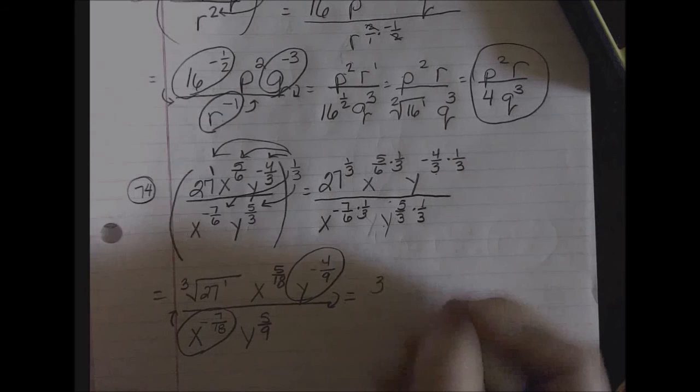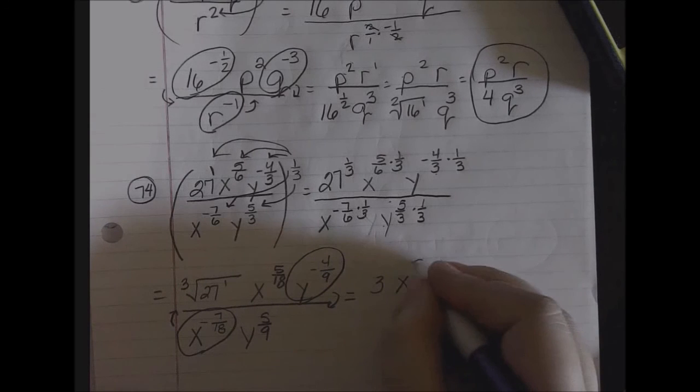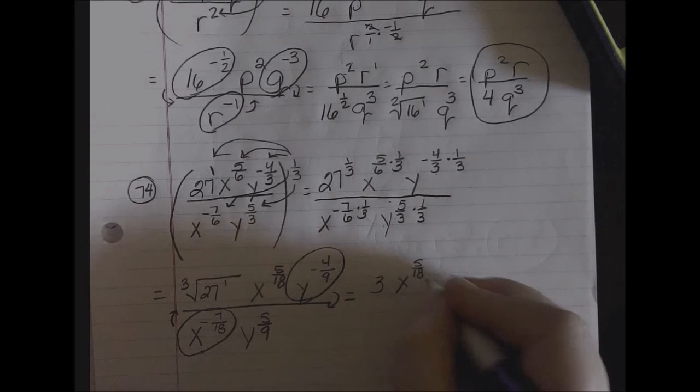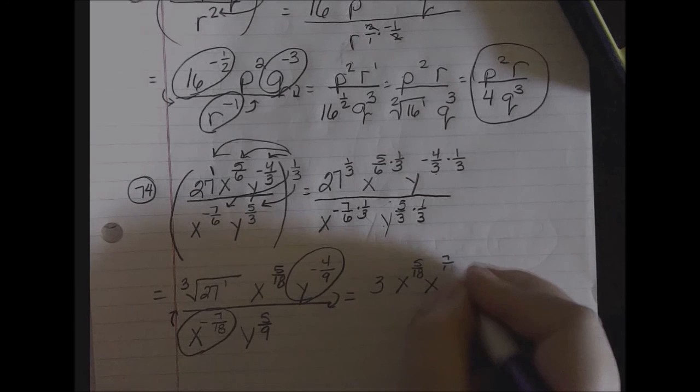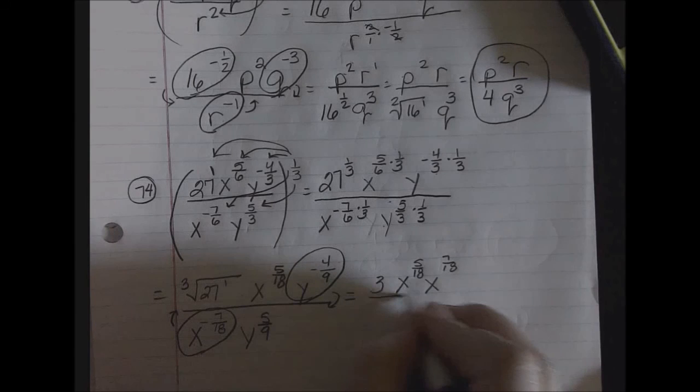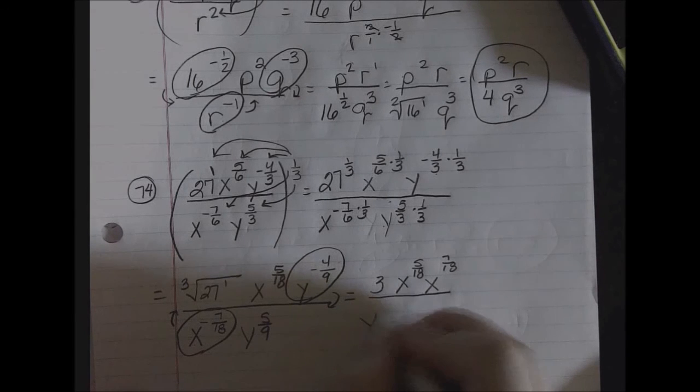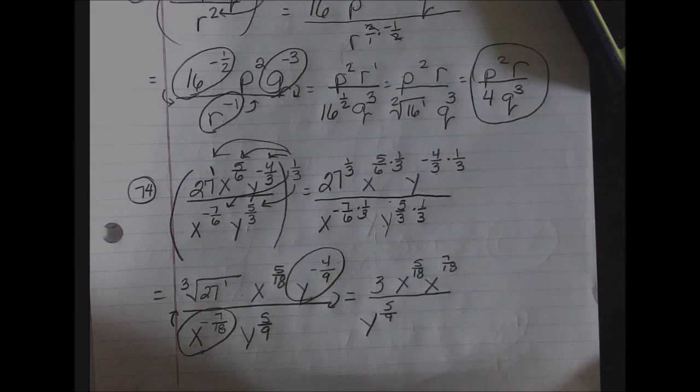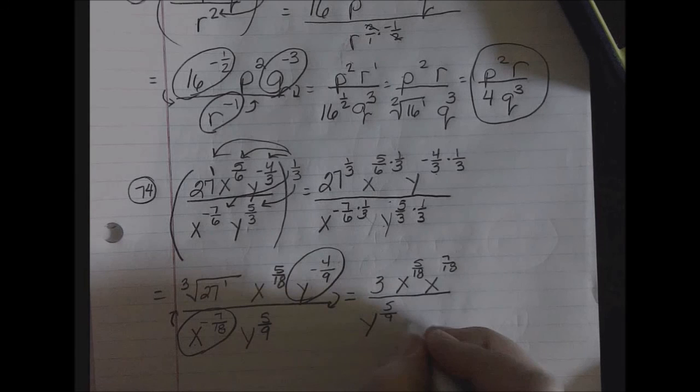Then I have x to the 5 over 18, x to the 7 over 18, because this variable moves up to the top to make that exponent a positive, over my y to the 5 over 9 stayed down here because it was already positive. And then that y to the negative 4 over 9 moves down to the denominator and is now positive.